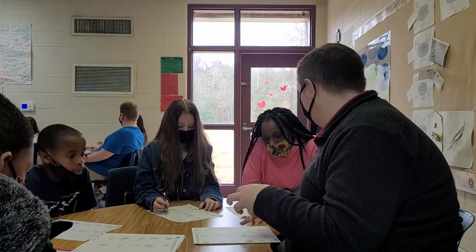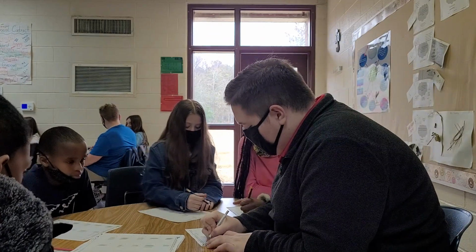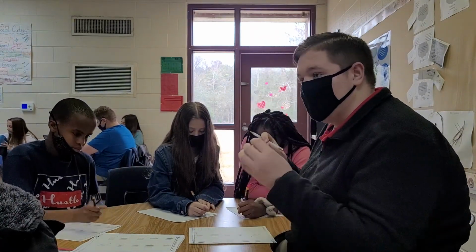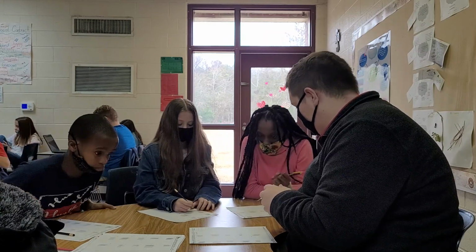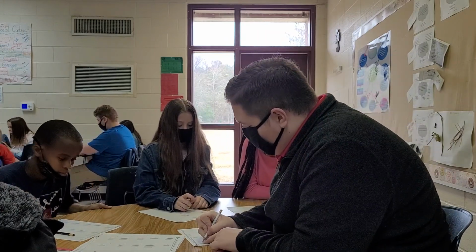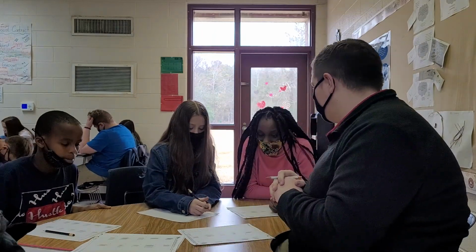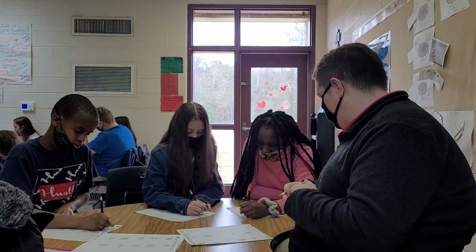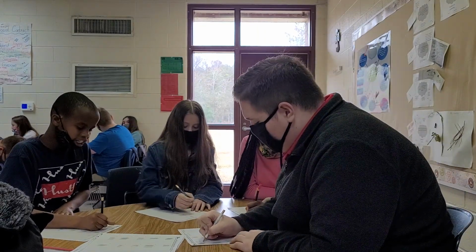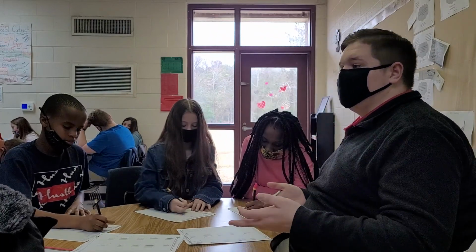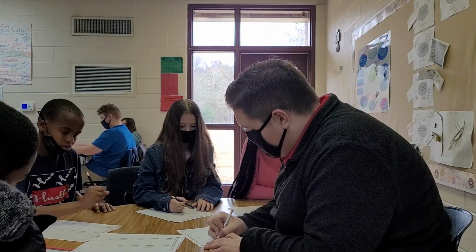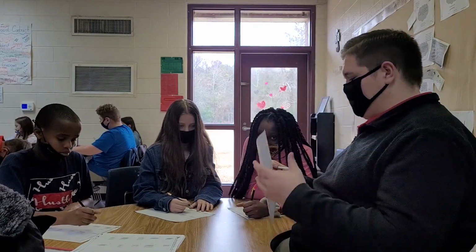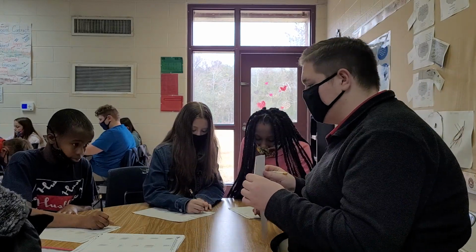What is our length? 8. So put L equals 8. That says our length equals 8, okay? What is our width? 4. So W equals 4. And then H equals what? 6. So then we've got to put our formula together. Length 8 times width 4 times height of 6. Okay? Look at it.